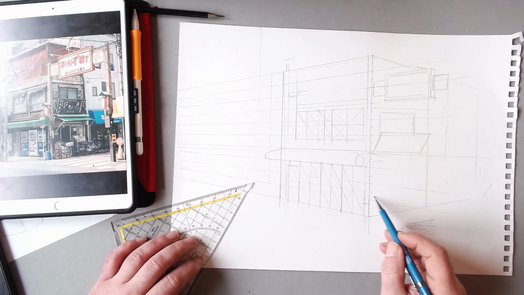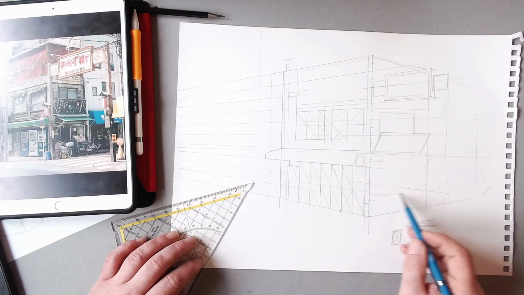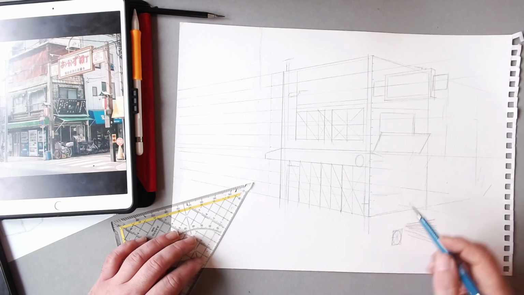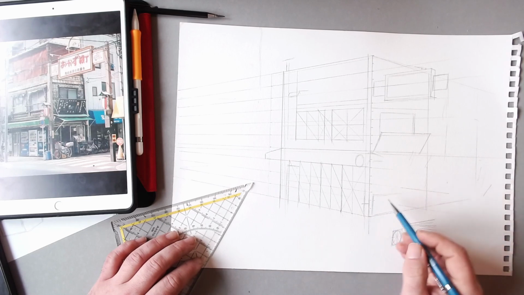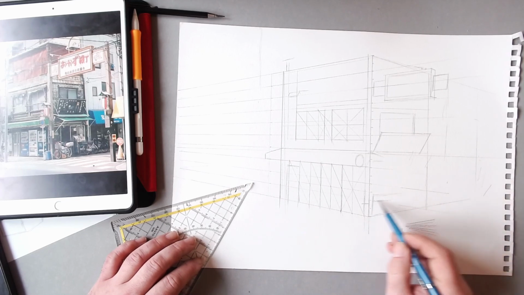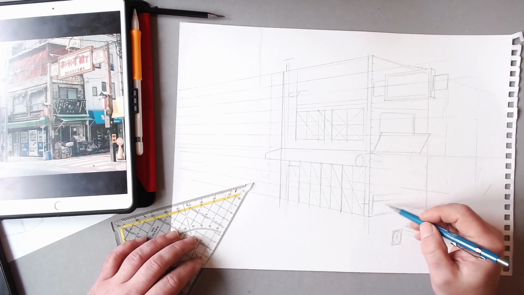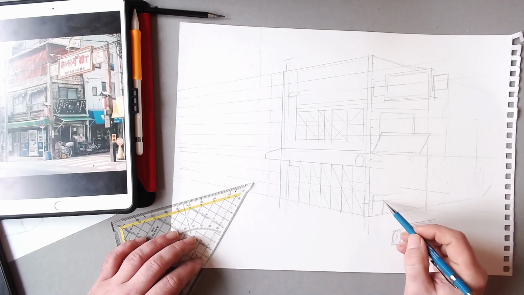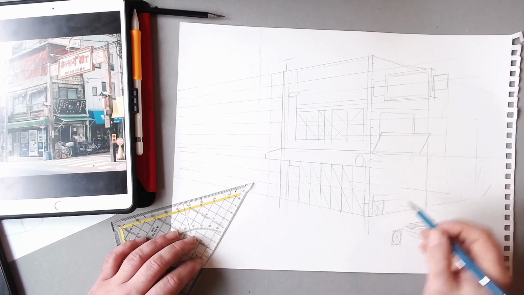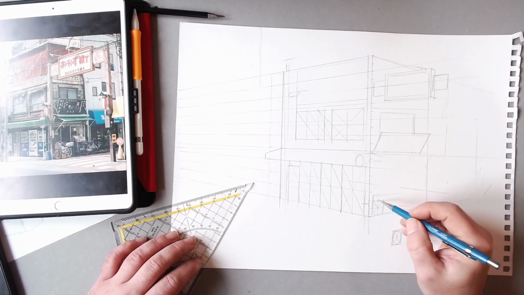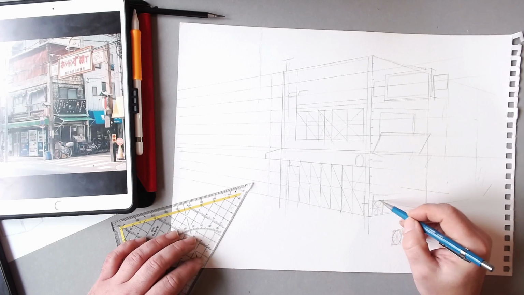So the bikes can be related to this side. We can draw a rectangle for the front wheel of this bike here, so let's say it's about that high, about that wide, so I can go in, find the centre there, and draw my ellipse in for that front bike wheel.